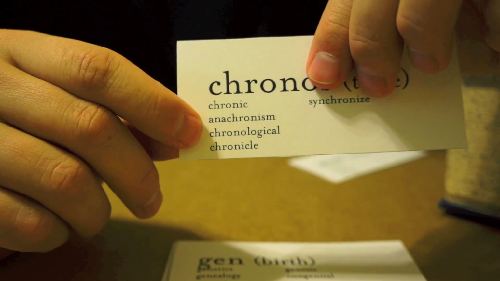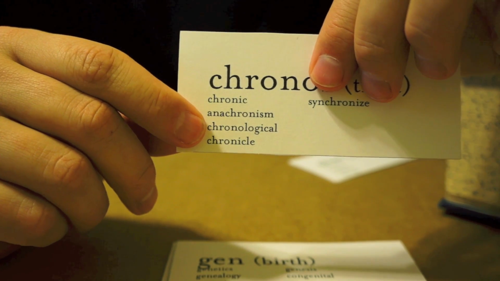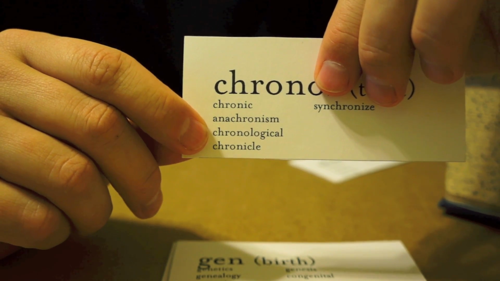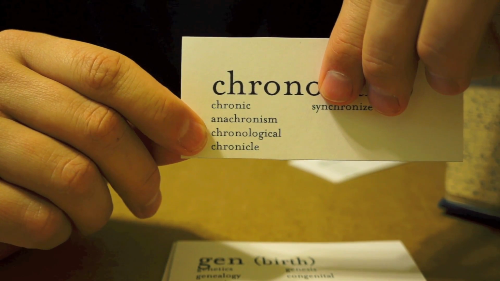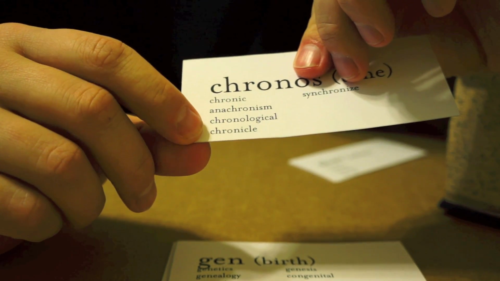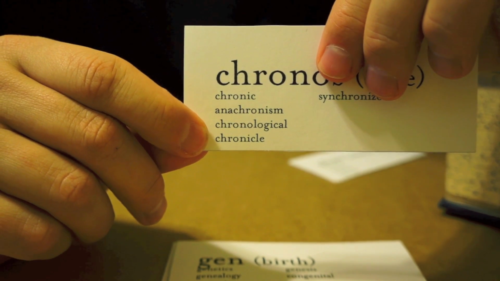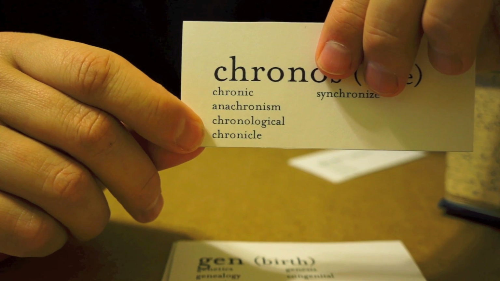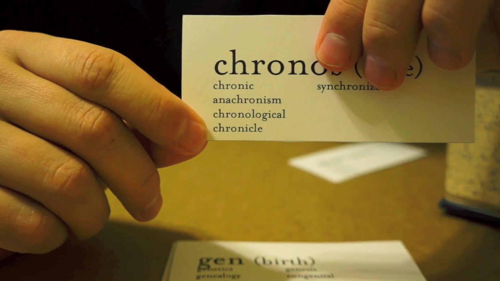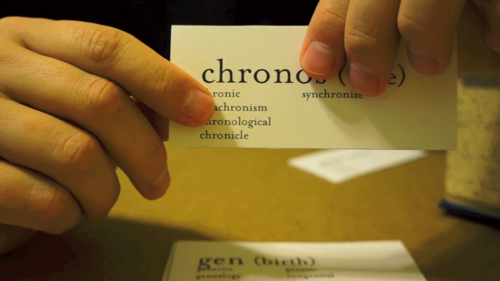Chronological. Chronos meaning time. Logical meaning to put into order. So if something is chronological, it is sorted by the time in which it occurred, like on a timeline. Another word is chronicle. A chronicle is a history or a record of the time passing. Several newspapers are named Chronicle, meaning that they are recording the things that are happening at that time.